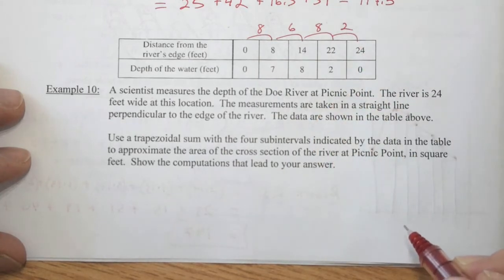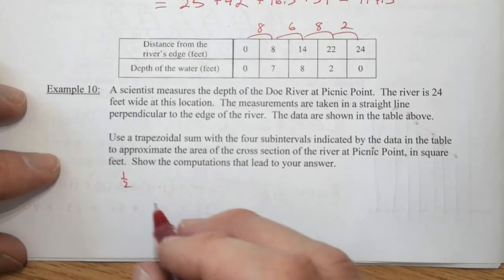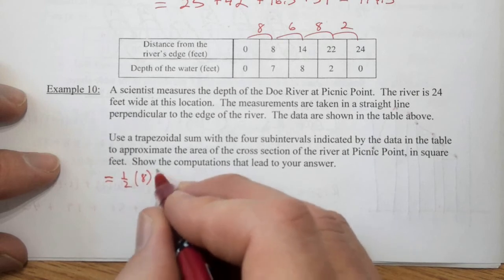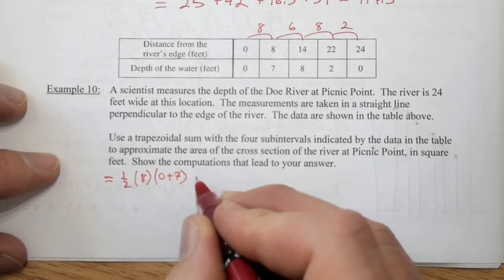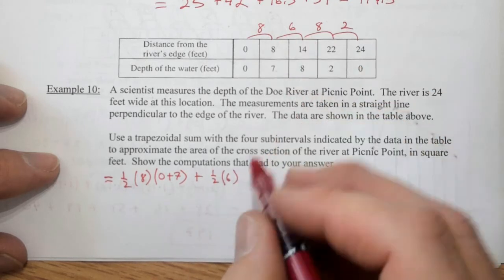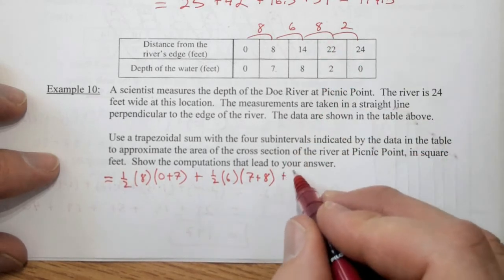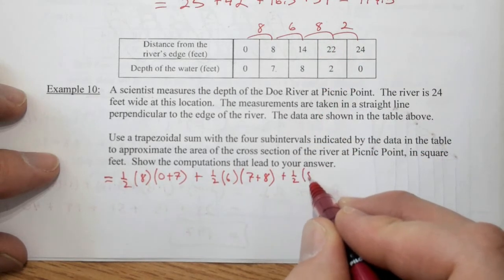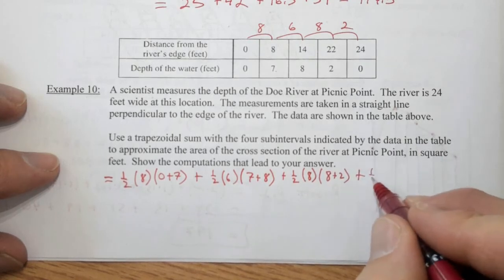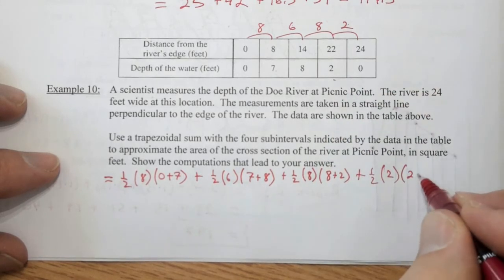All right, and so what we have here, again, is approximately equal to 1/2. The height is 8, and the sum of the bases is 0 and 7, plus, and then 1/2. We have a height of 6. The sum of the bases is 7 plus 8. And then a height of 8 for our third trapezoid, and then 8 plus 2. And finally 1/2, and then a height of 2, and then 2 plus 0.